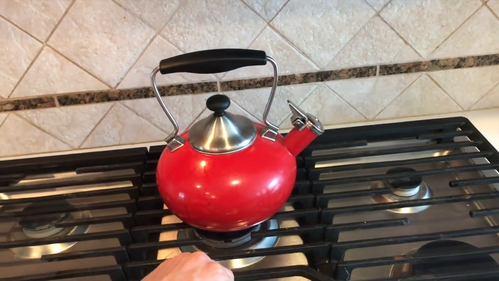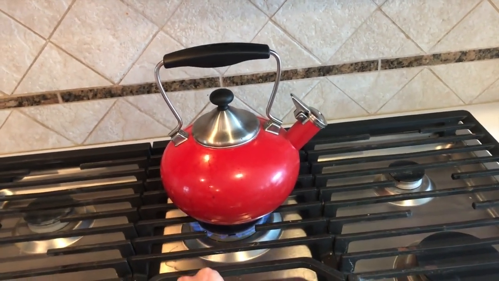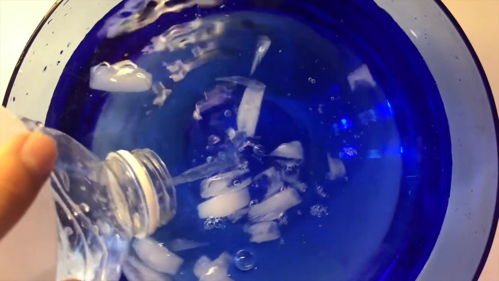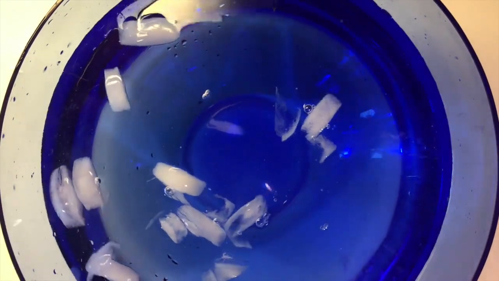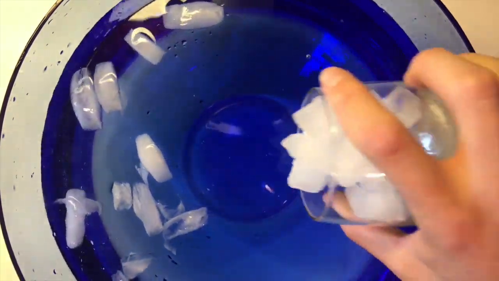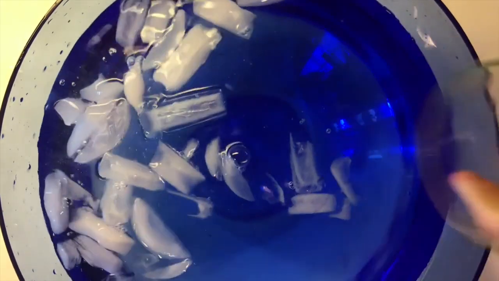This may take some time to come up to temperature, so you may want to move on to the next step while you wait. Grab your large bowl and begin to pour in enough water to cover the majority of the bottle. Next, and most importantly, add in enough ice to bring down the temperature of the water. The water should be quite cold.